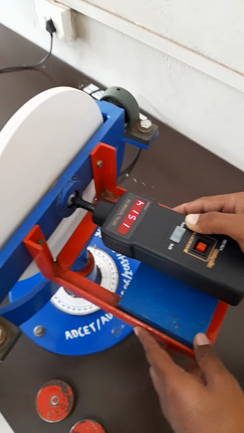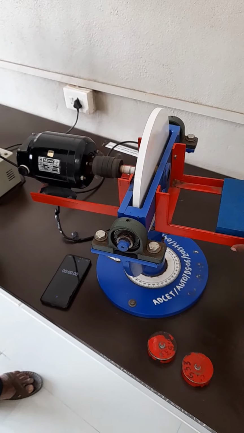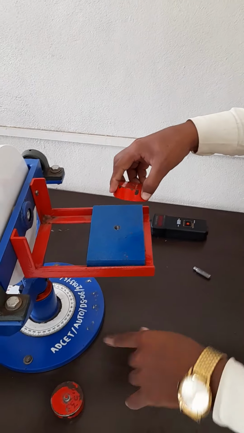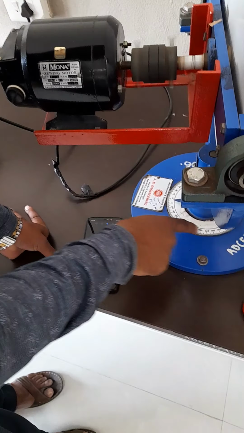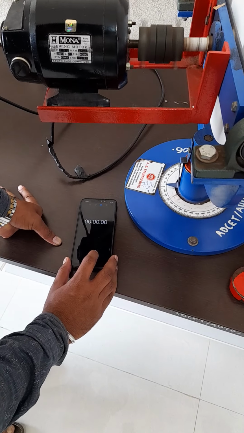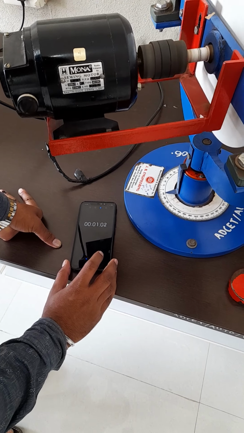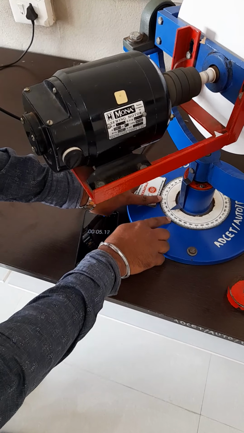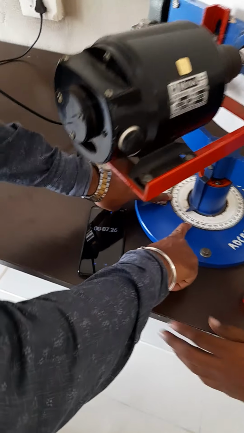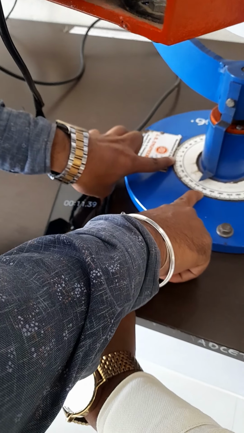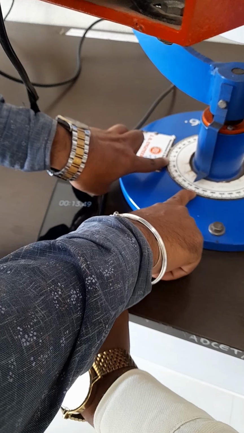Now we will add the weights. When we add the weight, we start the stopwatch and measure the 50-degree rotation. Okay, add the weight, 1 2 3 4, to this 50 degrees over. Stop.